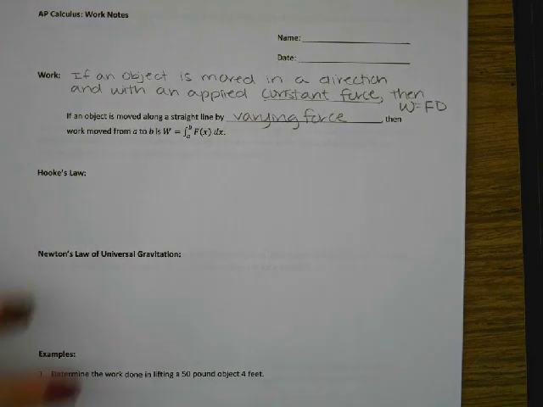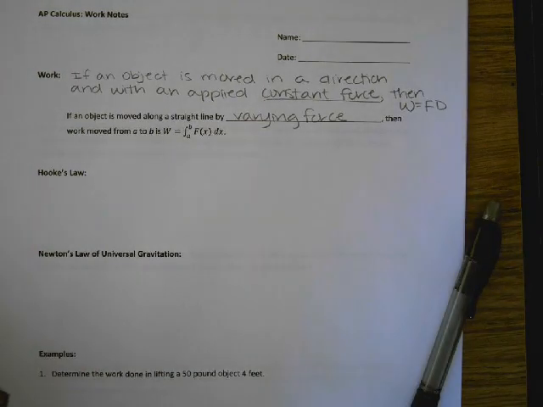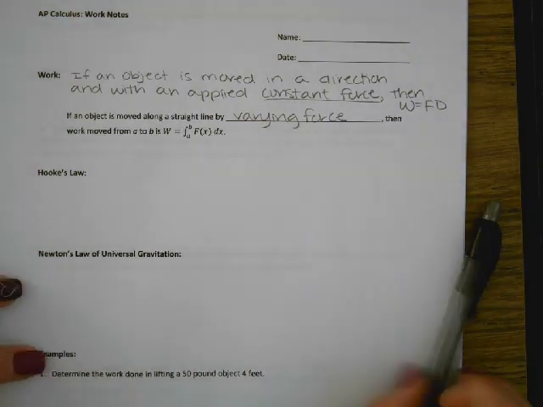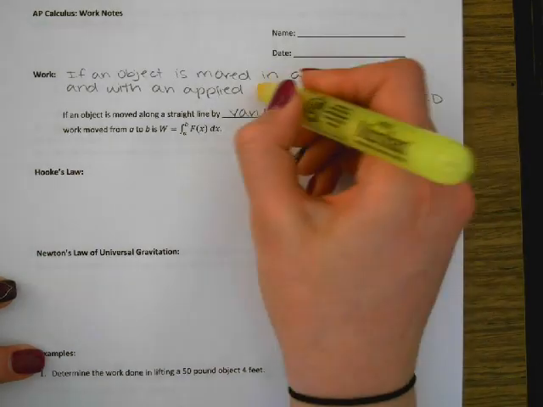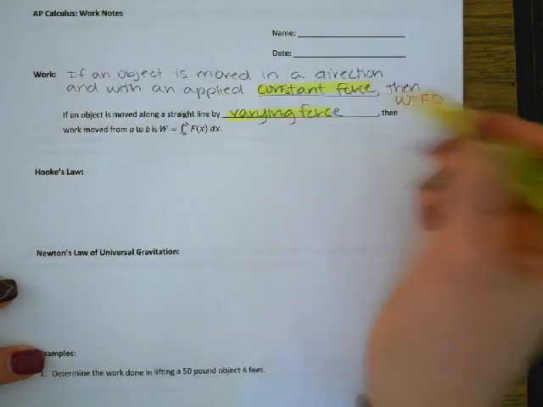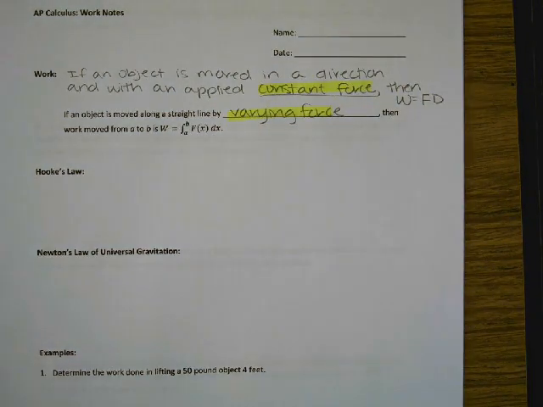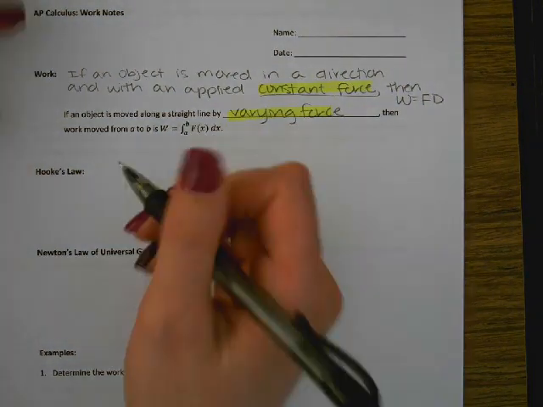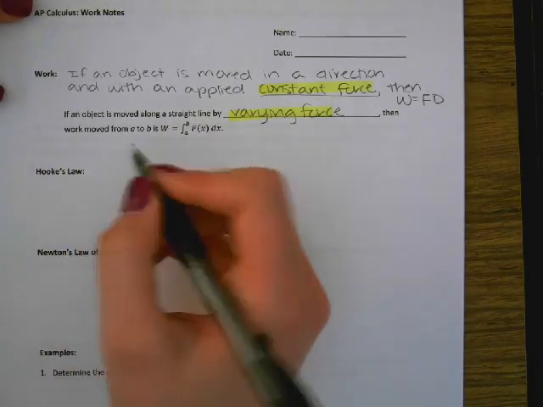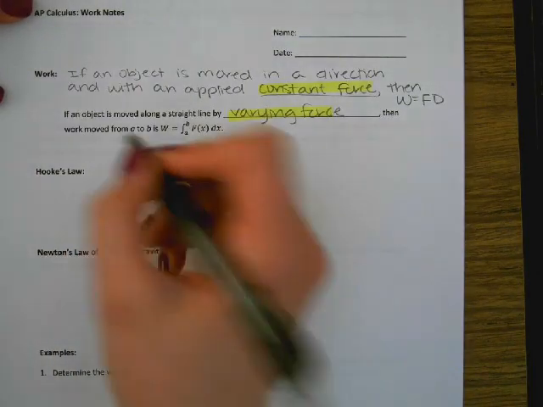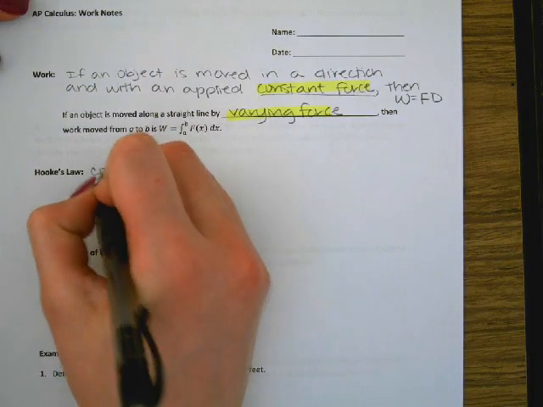All right. So here I want you guys in your notes to highlight this constant force versus varying force, because it makes a big difference. Either you're just using a simple formula or you're doing an integral, and that's going to change quite a bit in the problem. So we have two different laws we're going to look at. One is Hooke's law, which is about compressing or stretching a spring.